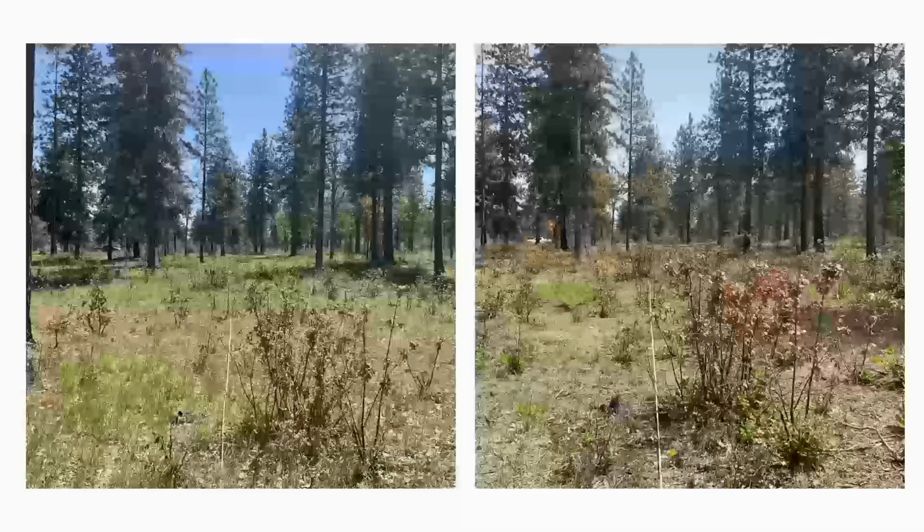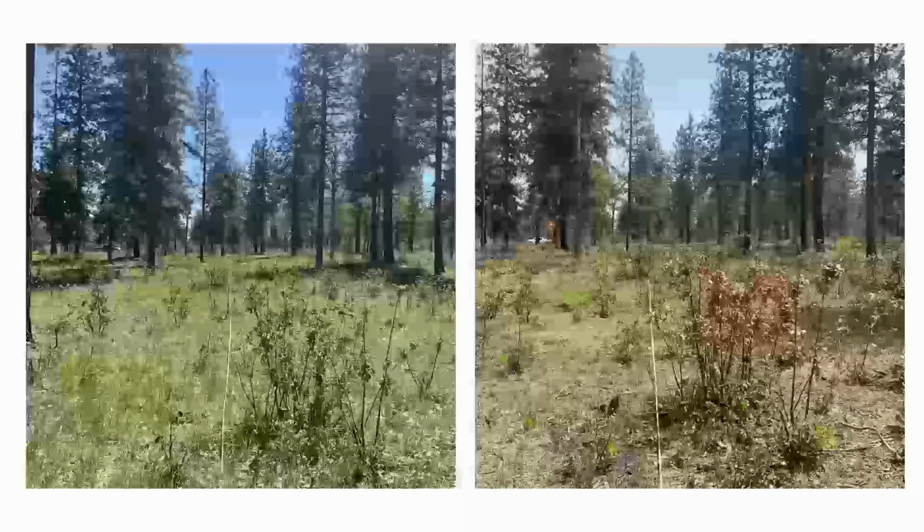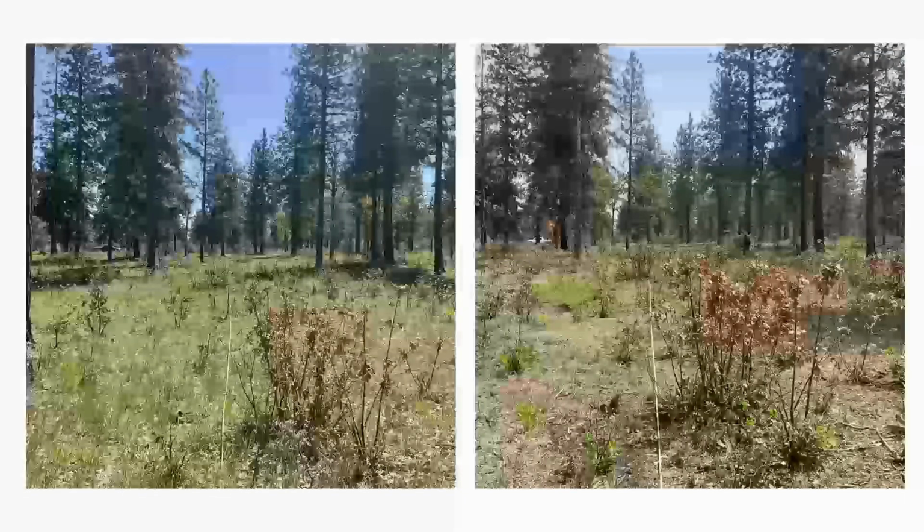This is the final photo, just showing the shrubby oak layer that already existed pre-fire on the left, and then post-fire on the right with the fresh green resprout.